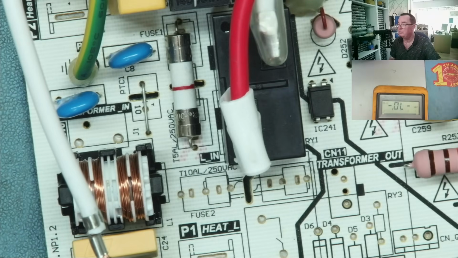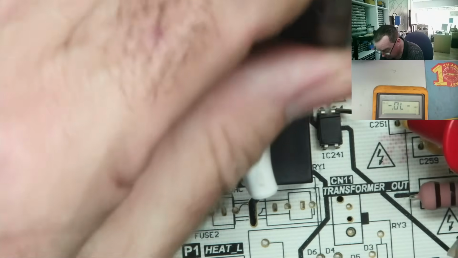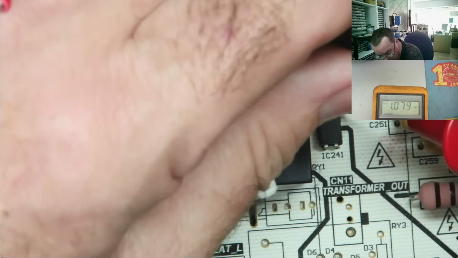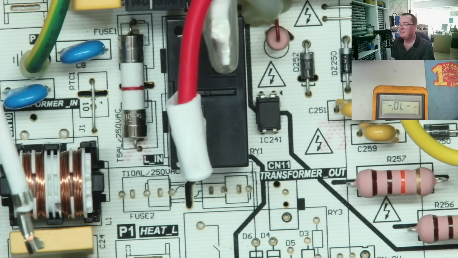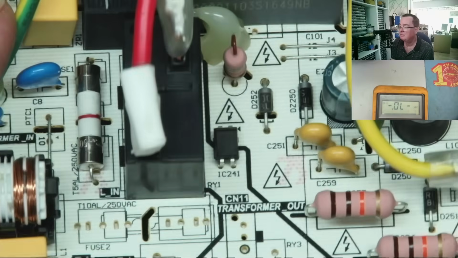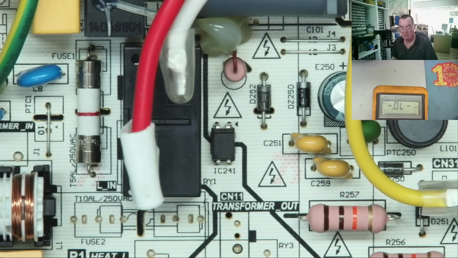Let's see. So, pin 1 would be here where the little arrow is, I would think. Yeah, 1.07. That's an optoisolator. I don't need to go further. Yeah, I could look up the datasheet, of course. Right. So that's all the diodes. Now then.